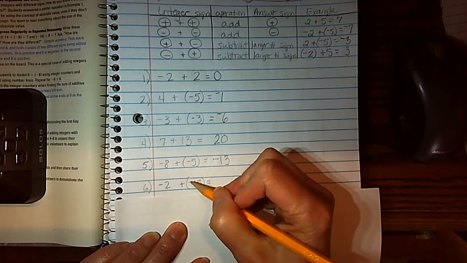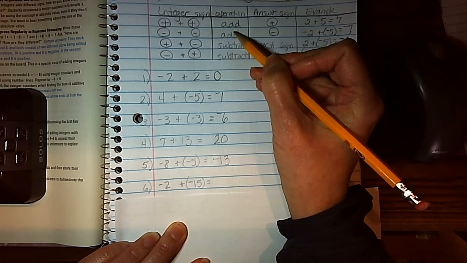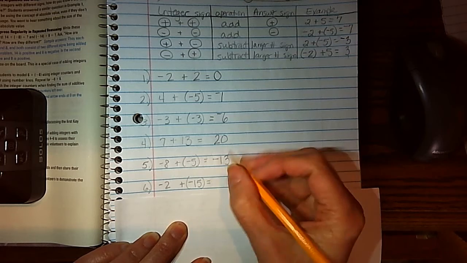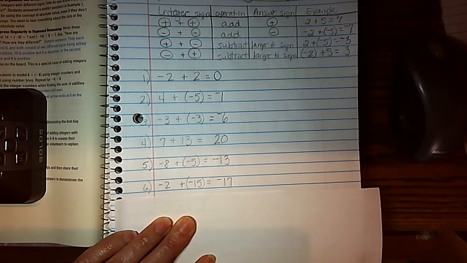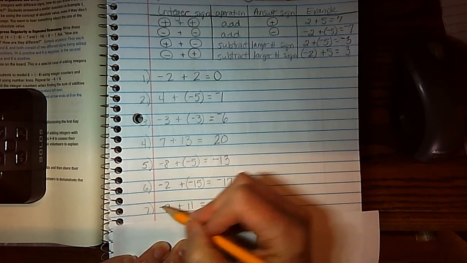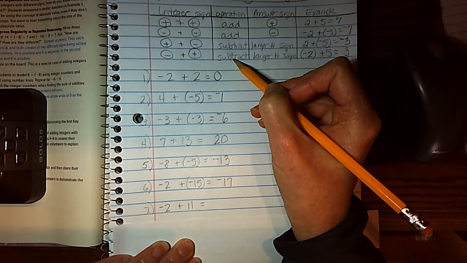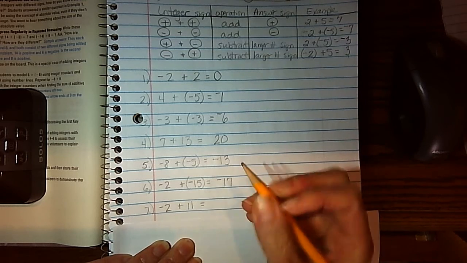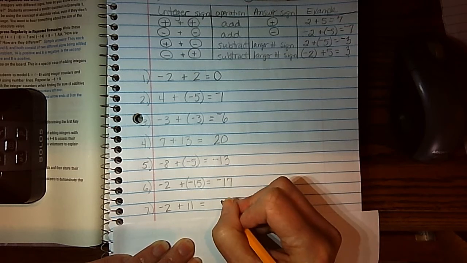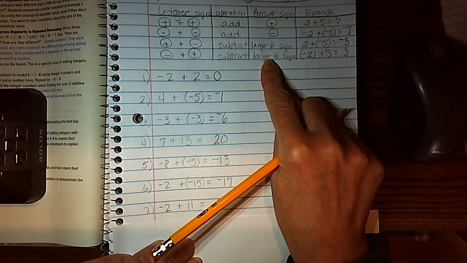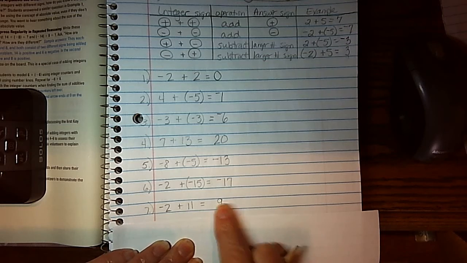Number 6, I have 2 negatives. So again, when I have 2 of the same signs, I'm going to add. So 15 plus 2, or 2 plus 15, is going to give me 17. And they're both negative, so it has to remain negative. Number 7, I have a negative and a positive. So if I come up to my chart, negative, positive, I'm going to subtract. Just always subtract like you normally would. I can't take 2 and minus 11. I'm just going to do the normal subtraction. So 11 minus 2 is 9. And my answer is going to be the larger number, which is positive. It's going to stay positive.